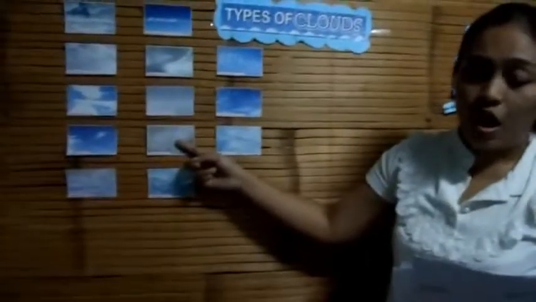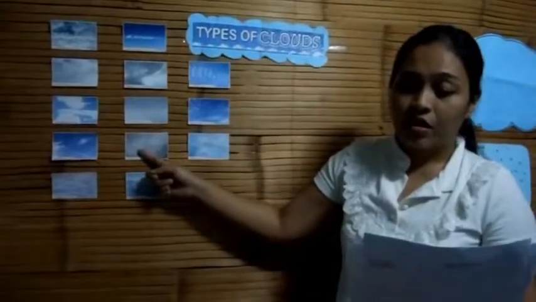They are uniform gray in color and can cover most or all of the sky. These clouds can look like a fog that does not reach the ground. Sometimes they are associated with light mist or drizzle.